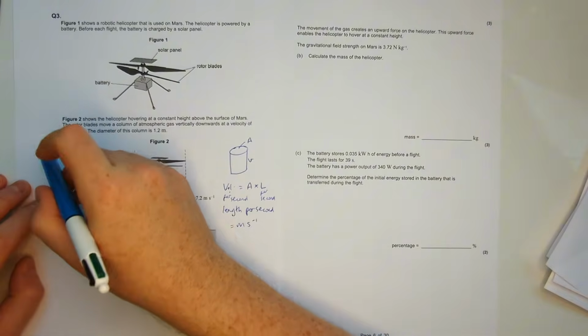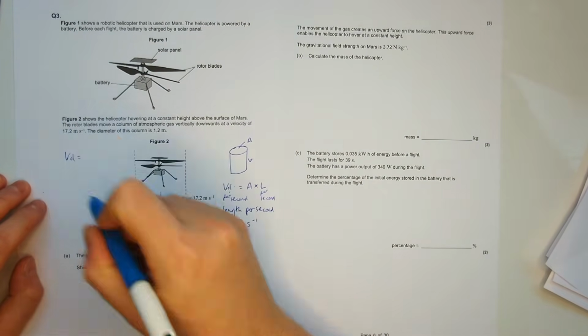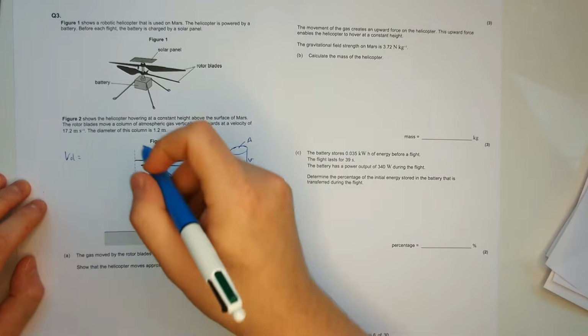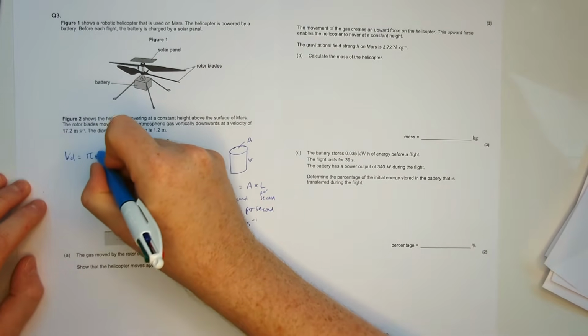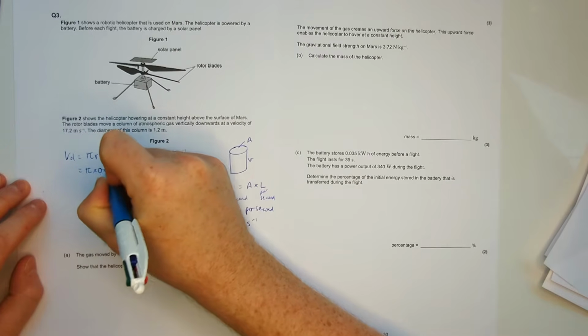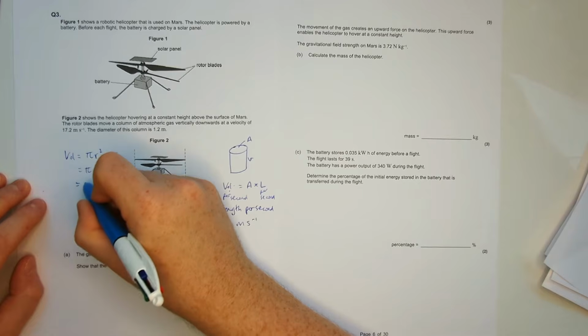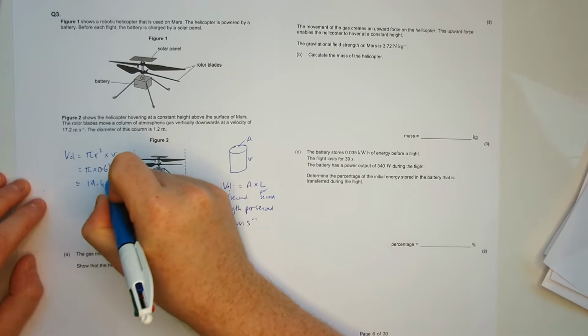So let's work that out over here because I've run out of room there. We're first of all going to do volume. So cross-section area, we've got radius is 0.6. So pi r squared times v. So that's pi times 0.6 squared times 17.2. And that's going to give us 19.45.